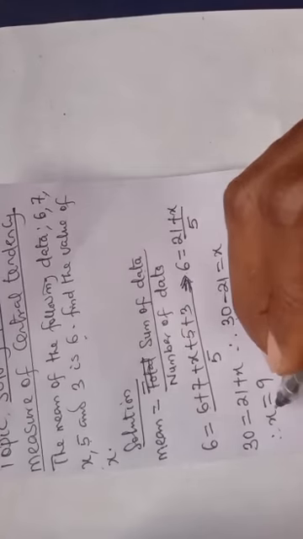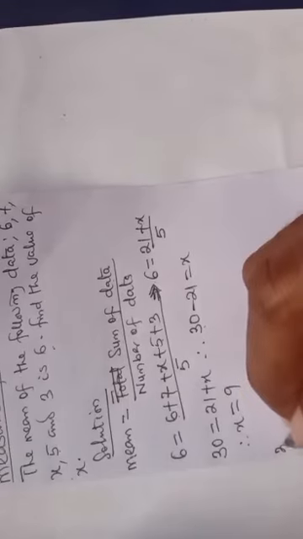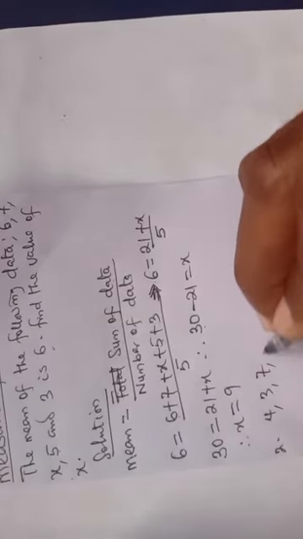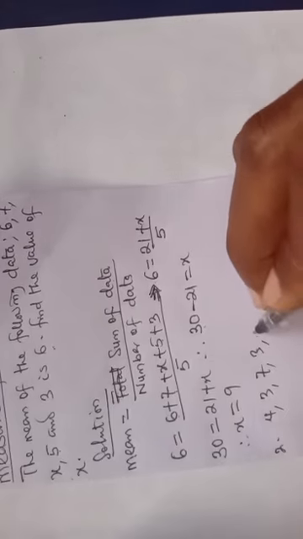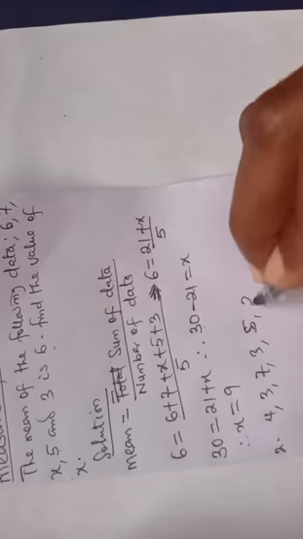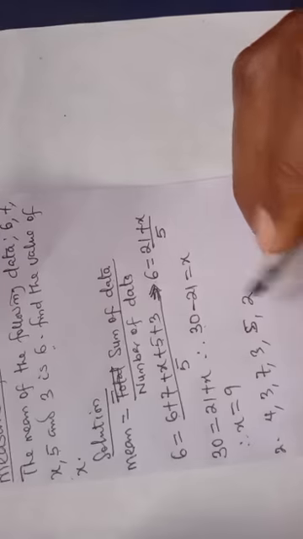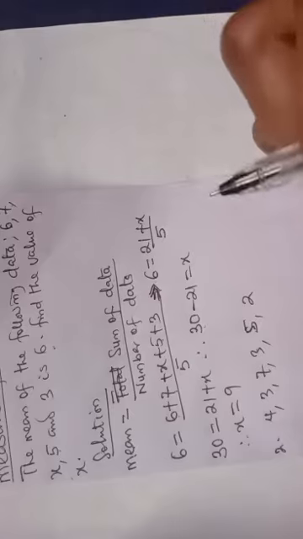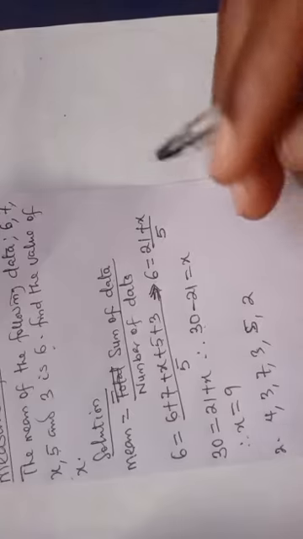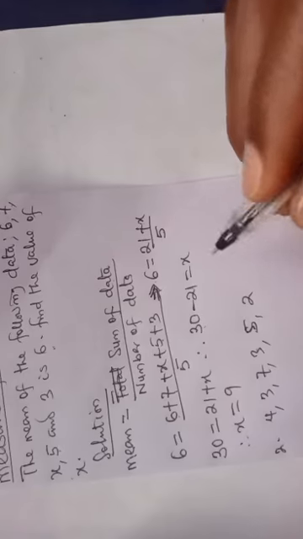Okay. As we have the following data, I have 4, 3, 7, 3 again, 5, probably 2. And we say find the median of this particular data.